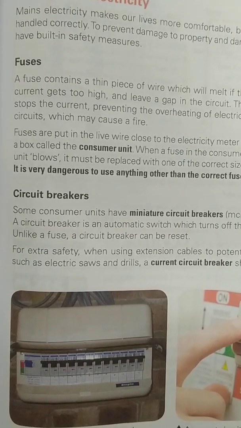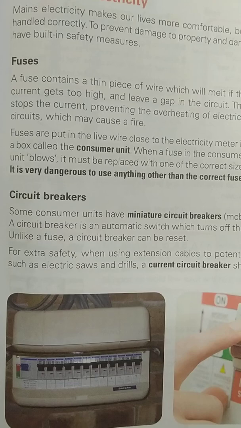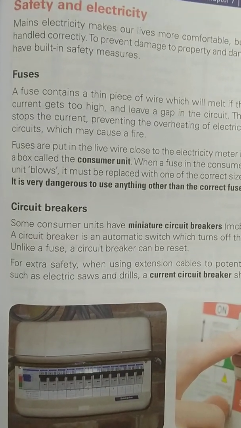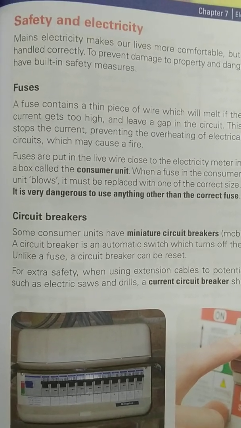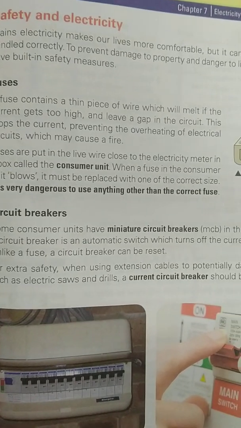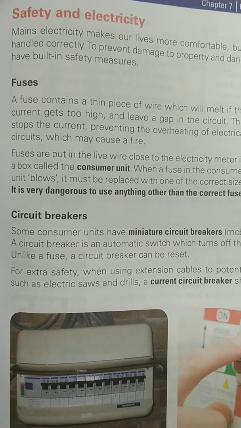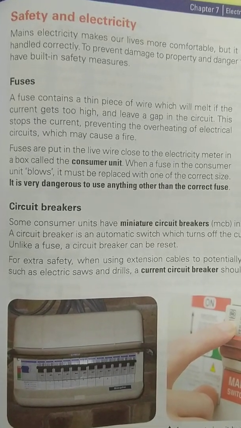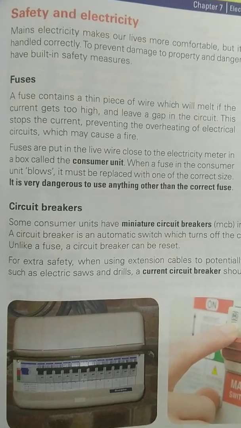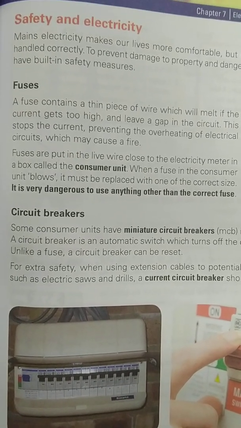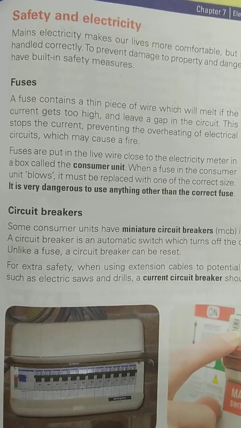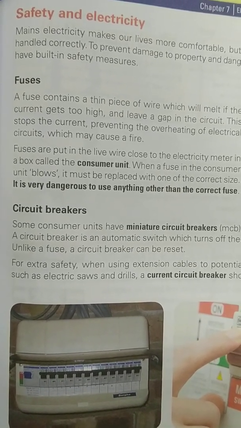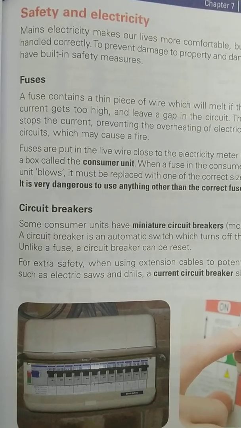Fuses are put in the live wire. We talk about how we have two wires: one is the live wire and the second is the neutral wire. So the fuse is connected to the live wire at the electricity meter in our homes, in a box called the consumer unit. Once the fuse has burned, we have to replace it with the correct size. Anything other than the correct size of fuse can be very dangerous. So we have to use a correct size fuse in order to prevent any danger.